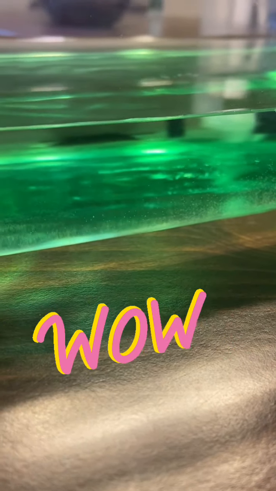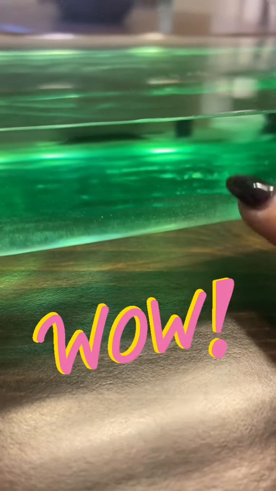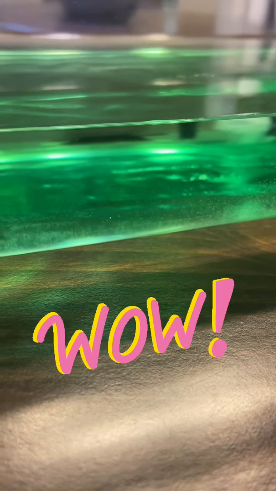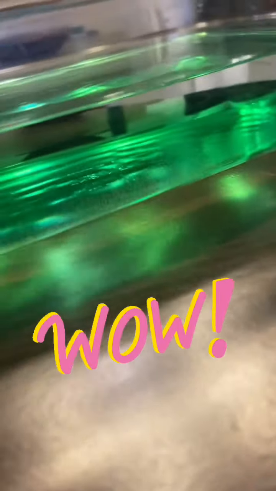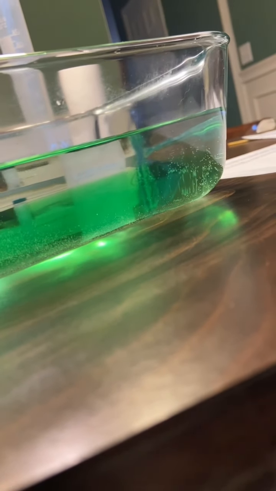We saw the cold salt water sink and move across the bottom of the pan, creating a current. Did you guys see all those currents in there? You should rewind the video and watch that again. I don't know how to do slow-mo, but now it's still down there near the bottom, and that is really cool, guys. Look at that. It's still down near the bottom.